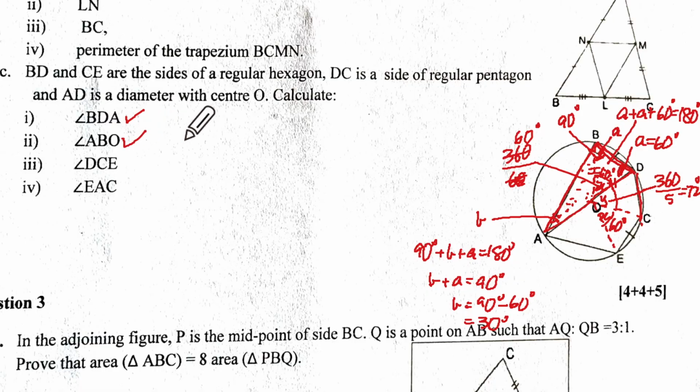So DCE now. DCE is going to be this angle here. For this angle, you will have to find this angle small c and this angle small c. Will you be able to handle this? In this triangle, OD equals OC.